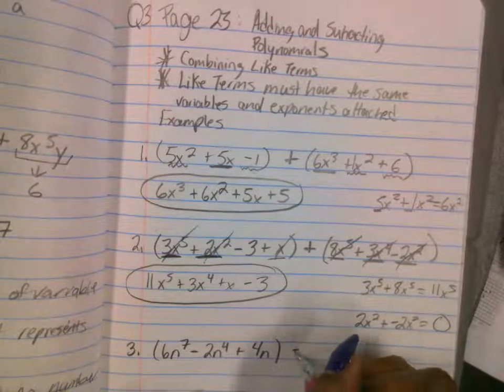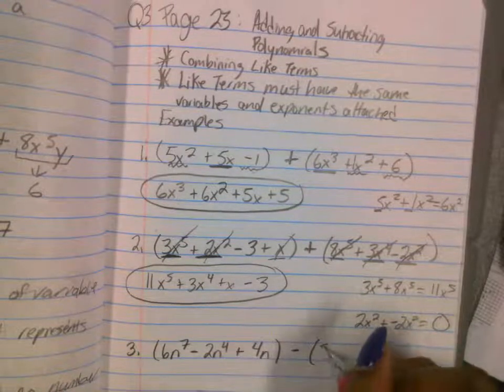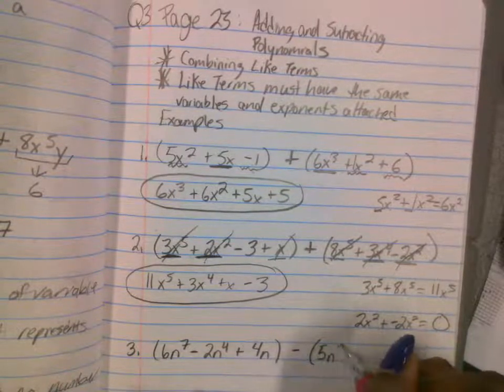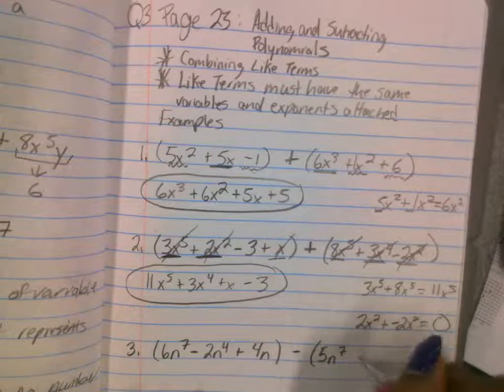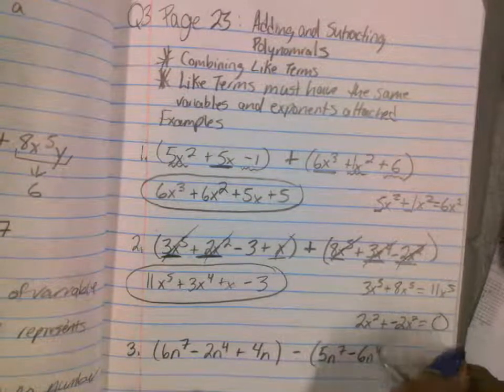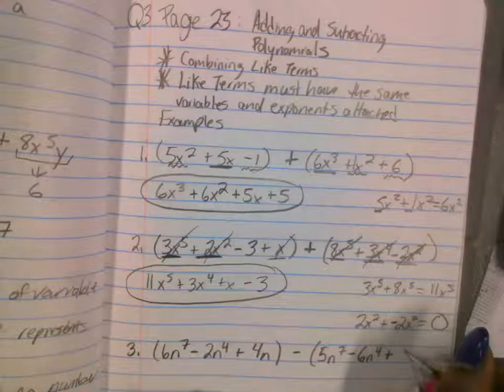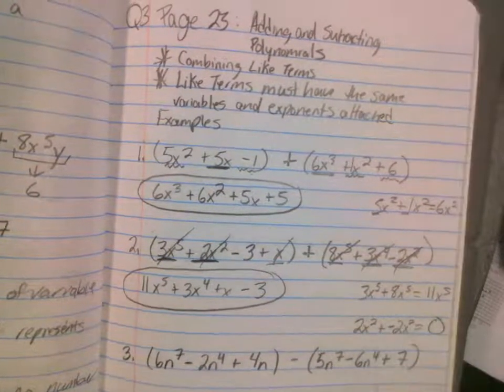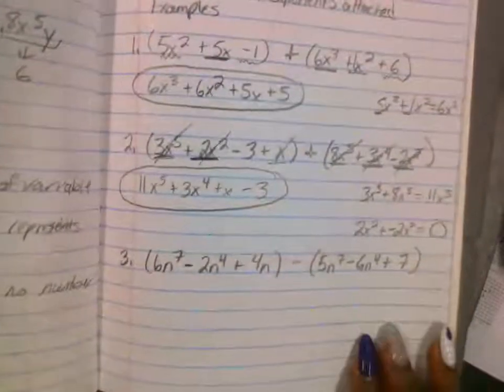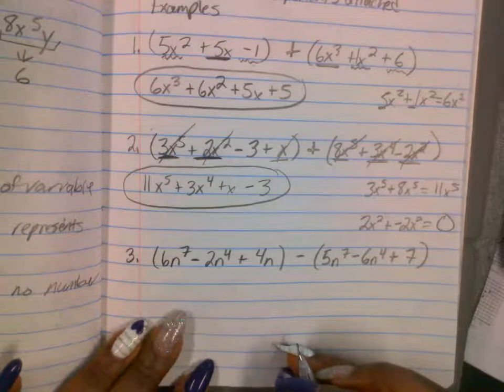Let's subtract. Let's do 5n to the 7th minus 6n to the 4th plus, let's do 7. All right, so now let's subtract.